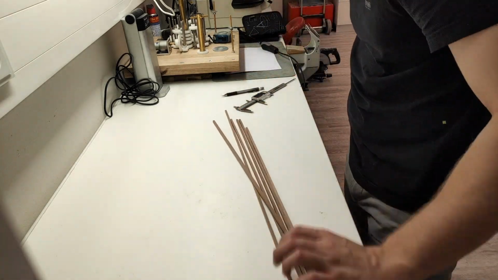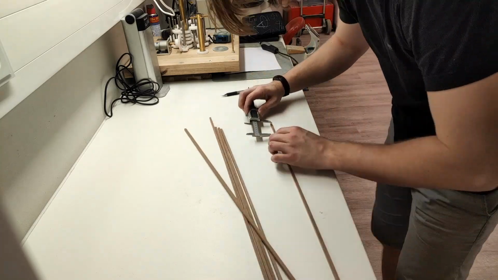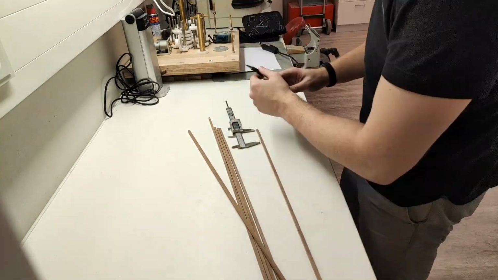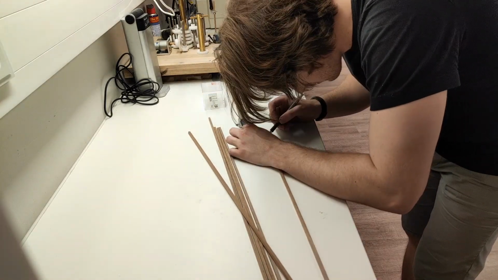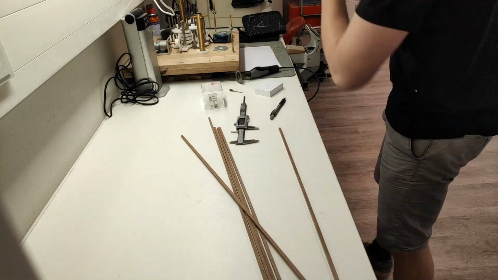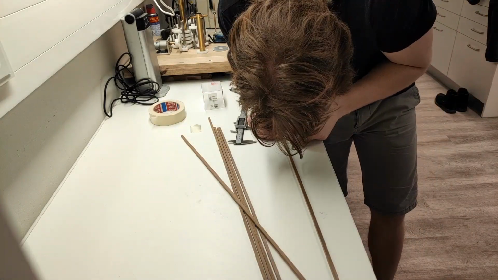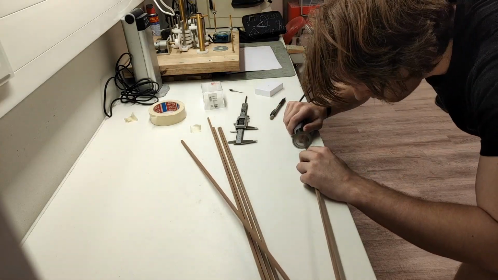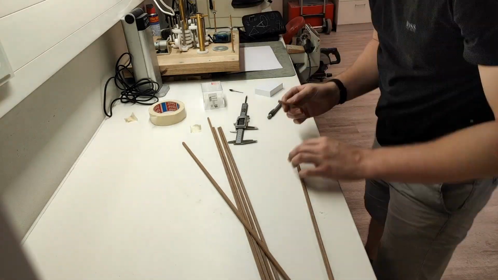Here you see me measuring the raw walnut profiles that I would then cut to the desired length. I decided to only use walnut in combination with brass because I really like the look of the dark walnut wood together with the golden look of the brass, which is also a usual material for astronomical models from the past.